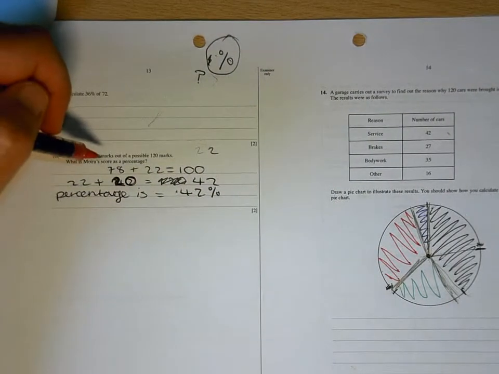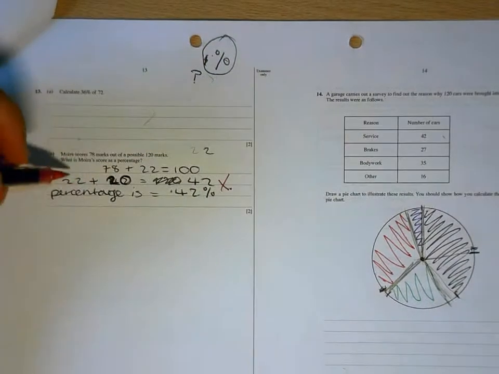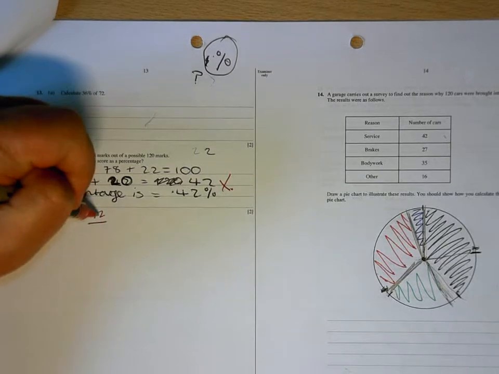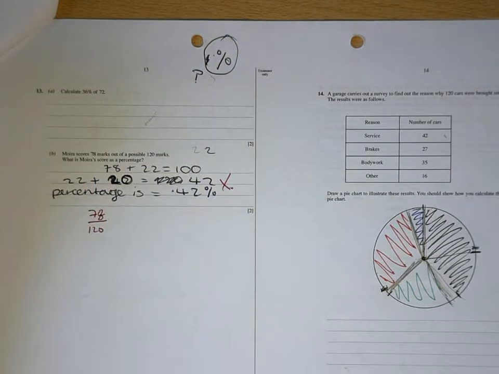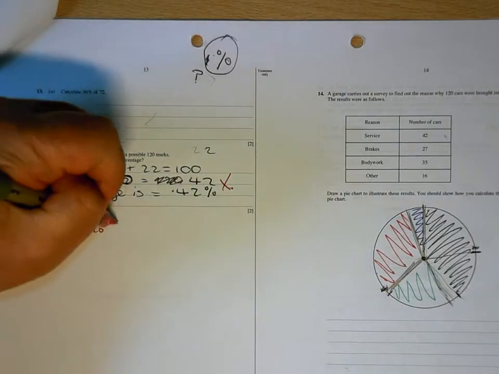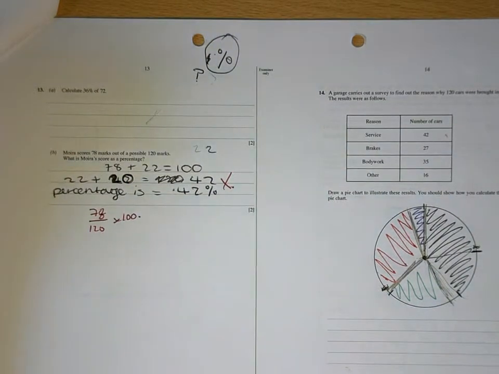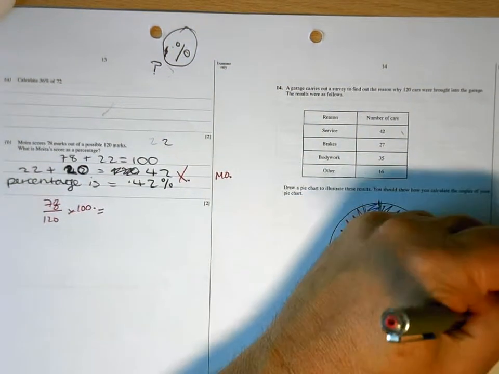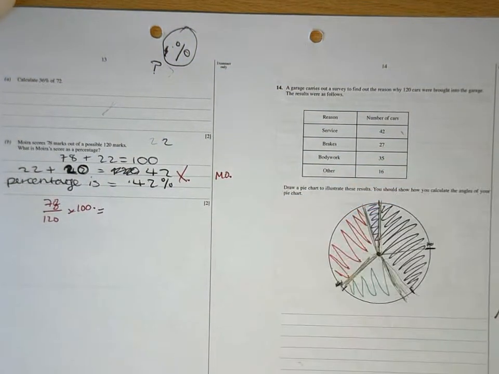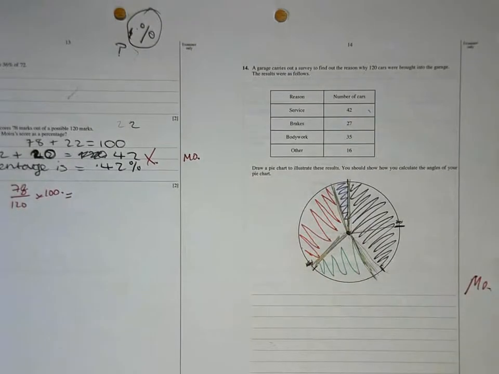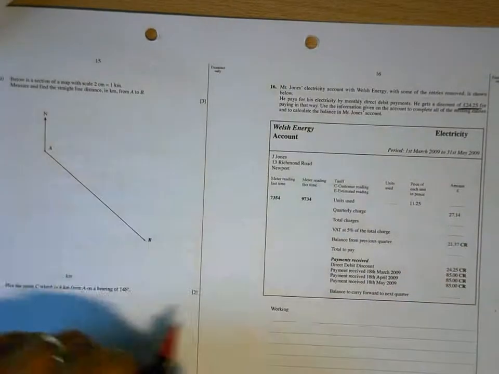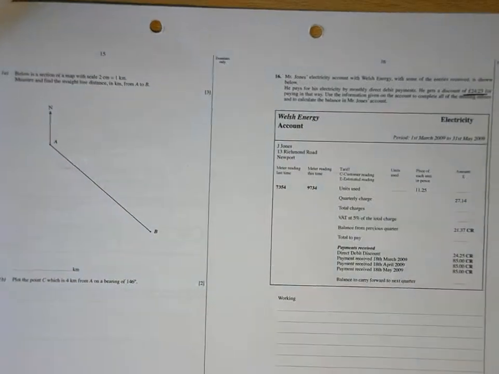No and no. With this one, if you scored 78 out of 120, on the front of your paper I would be writing 78 over 120 like that. And then to turn it into a percentage, I'd multiply it by 100, and then you'd work that out. So I can't give you any marks for that, and there's no workings for this, so you're not going to get any marks for that either, because there's no evidence how, if those angles are correct, you have calculated them. So no marks there. Bearings we've done some work on, you should be able to do those now.